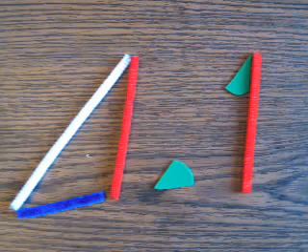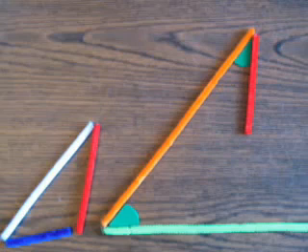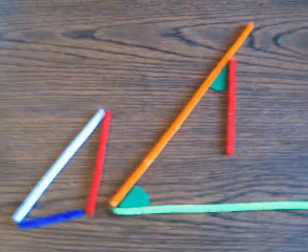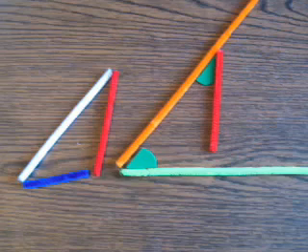Now we are going to prove angle, angle, side. This means we are given 2 angles and a side, but the side only intersects one of these angles. We have gone ahead and extended the missing sides. As you can see, the given side is not touching the base of the triangle.